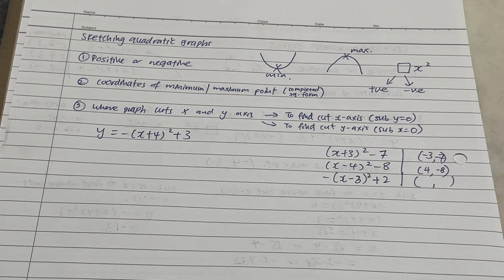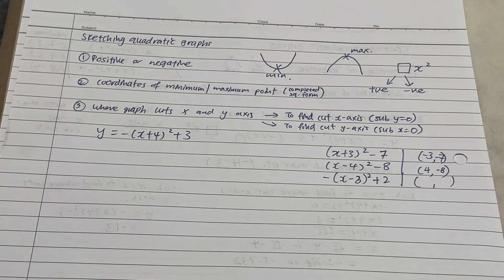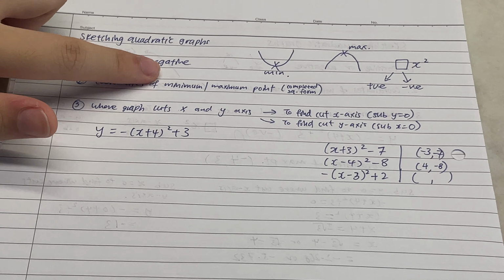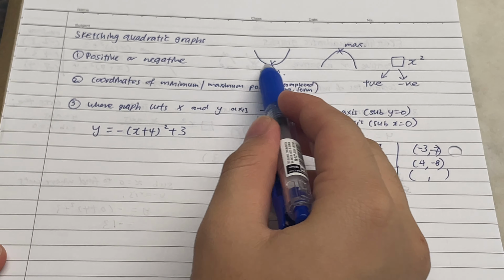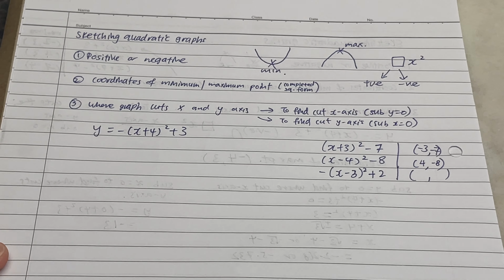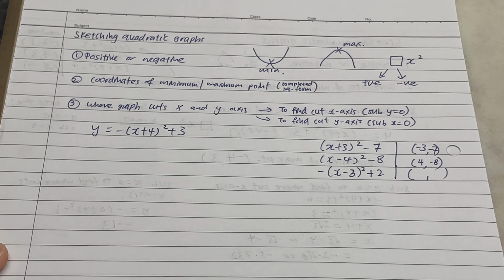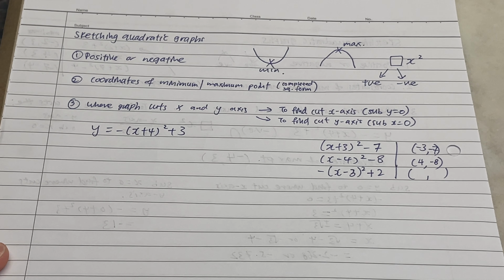How to sketch quadratic graphs? There are 3 steps to sketch a quadratic graph. Number 1 is to know if it's positive or negative. If I know the graph is positive, it is a happy face. If I know the graph is negative, it is a sad face. Okay? How do you find if it's positive or negative?